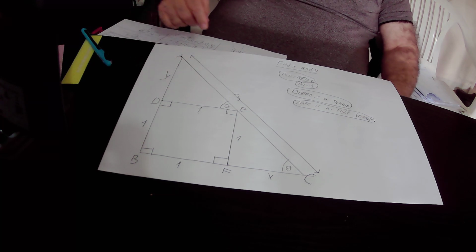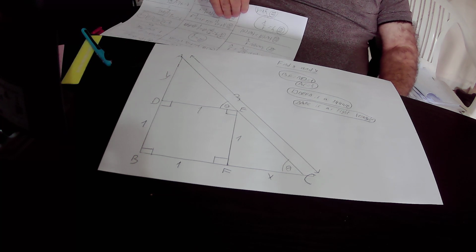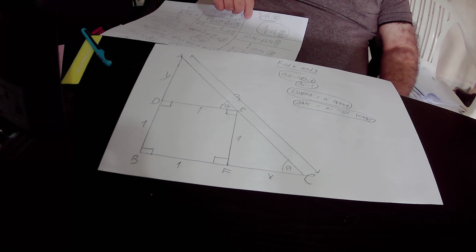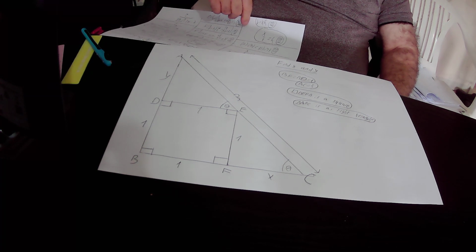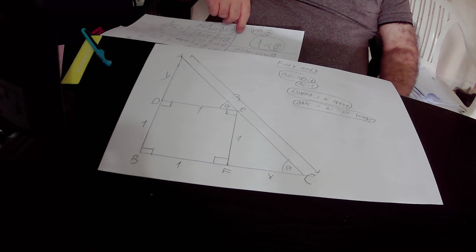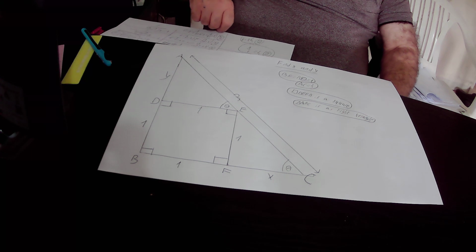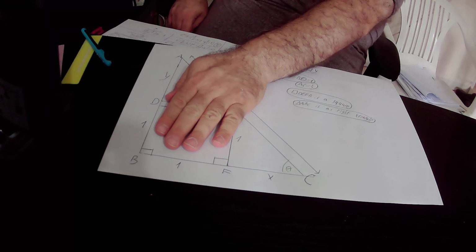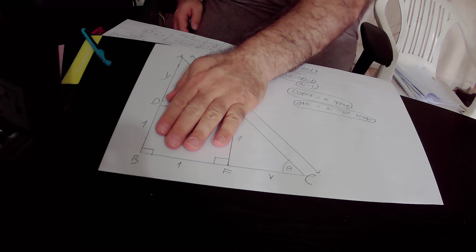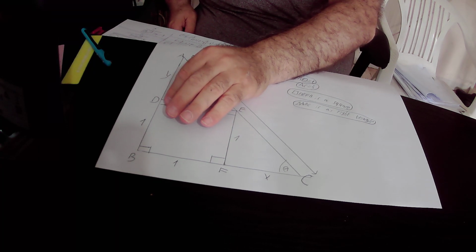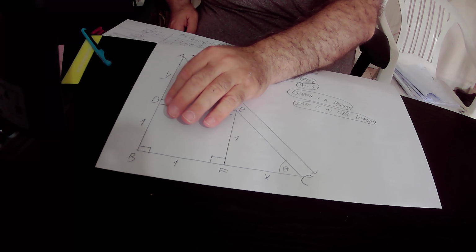And we know that the sum of the angles on one side of a straight line is equal to 180 degrees. So if we focus on this side of the straight line AB at point D, the sum of the angles must be equal to 180 degrees according to the rule that I mentioned.